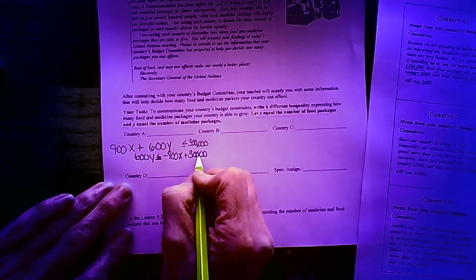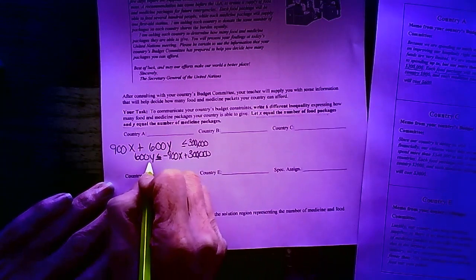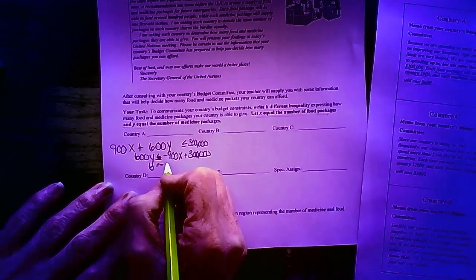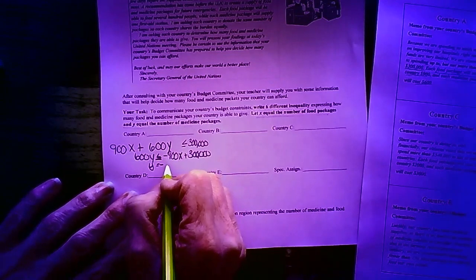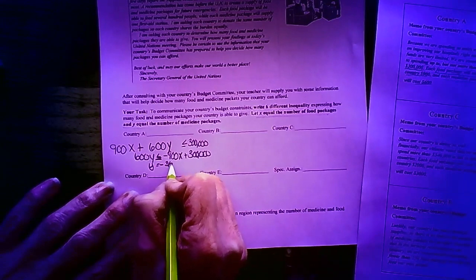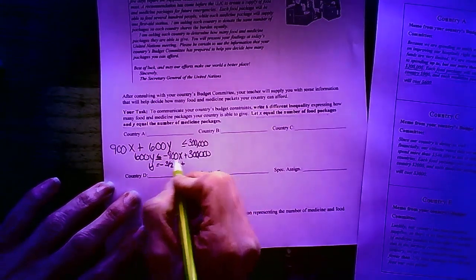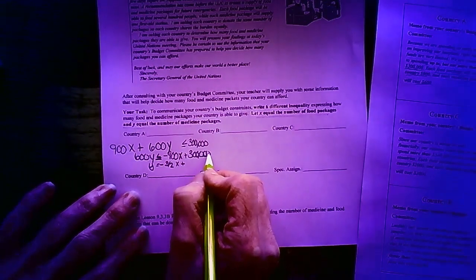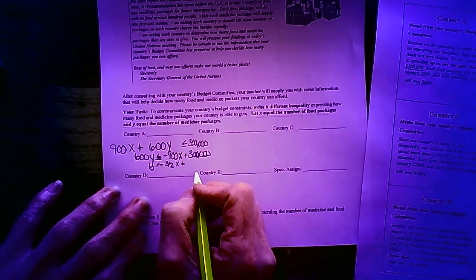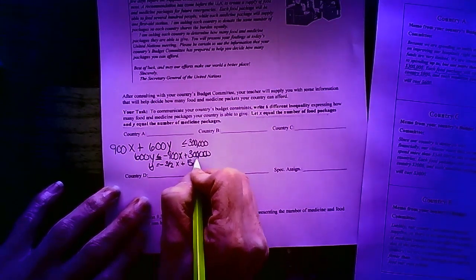If I divide both sides by 600, I get negative 9 over 6, which is negative 3/2 x, plus, take 2 zeros away, divide by 6, I'm going to get 500, right?